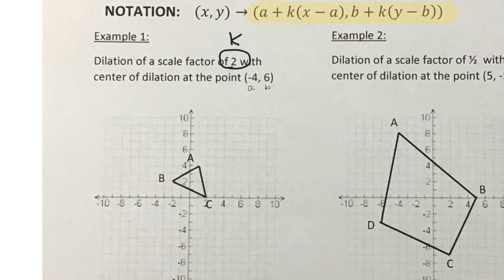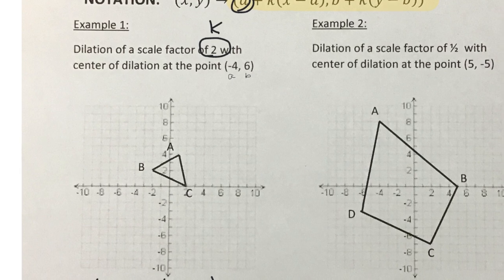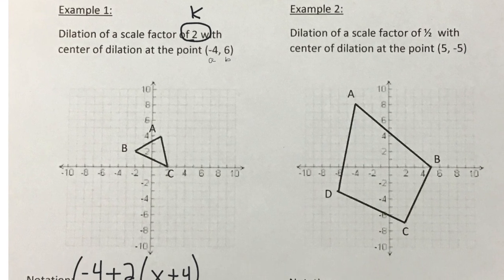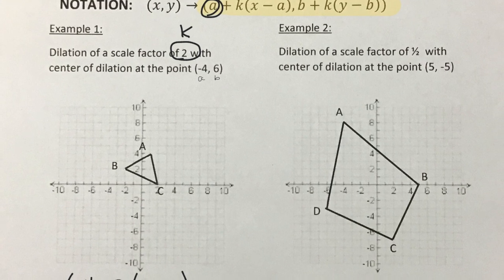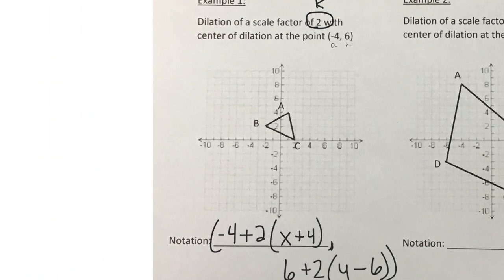Our A value is -4, right? So -4 goes here, plus 2, the K value, your scale factor, times x minus A, which is -4, so x plus 4. Okay, and then the y value is B, so B was 6, plus 2 again, because that's your scale factor, times y minus the B value, so y minus 6.